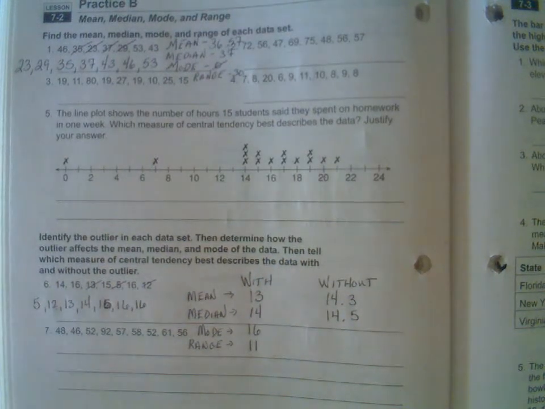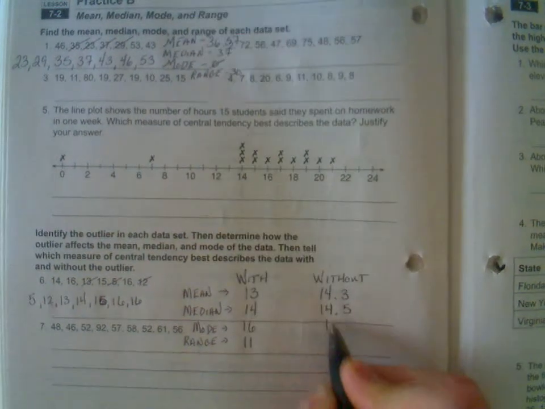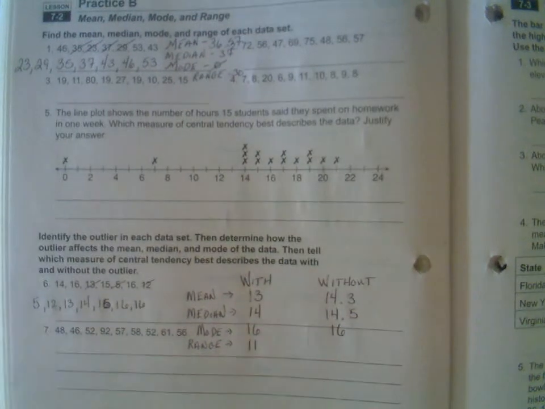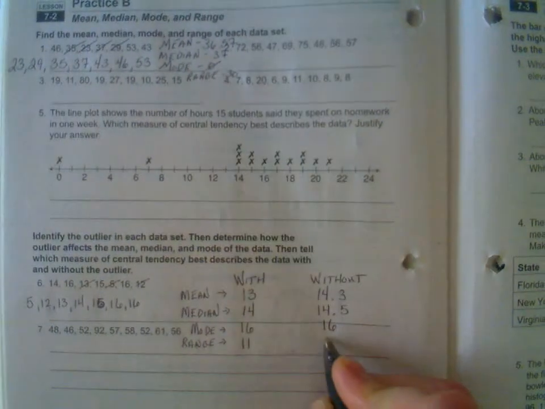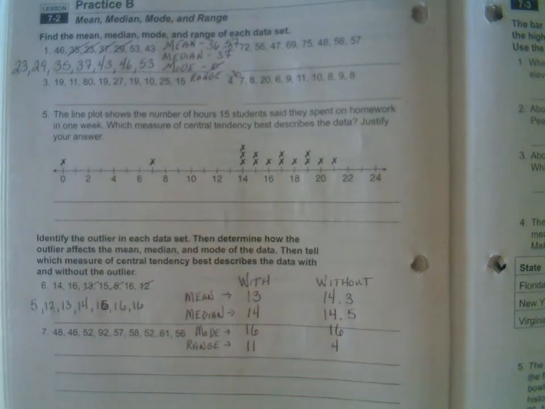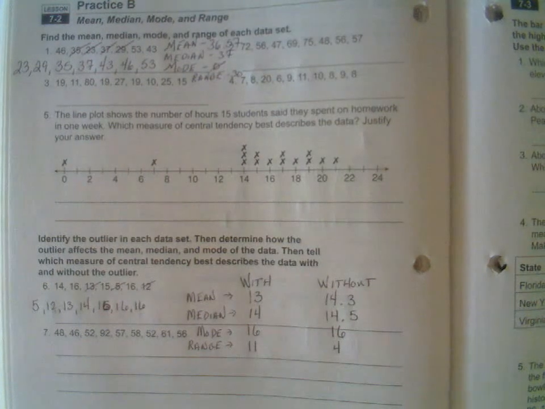Alright, the mode is the number that shows up most often. That's still 16. That did not change. Really, taking out a low number, unless it was the number that showed up most often by itself, would not impact anything. Same for a big number. Alright, and then the range. The range here now is going to be 16 minus 12. Well, the range shrunk way down because I've narrowed the set of numbers. So the range went to 4.